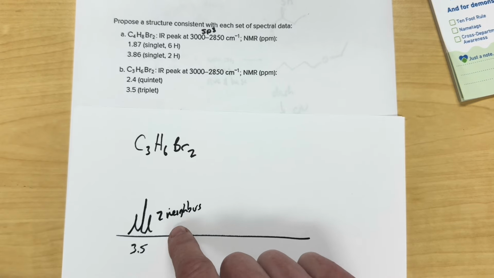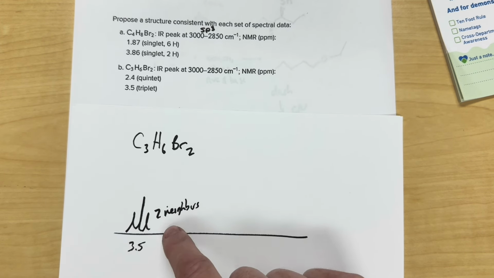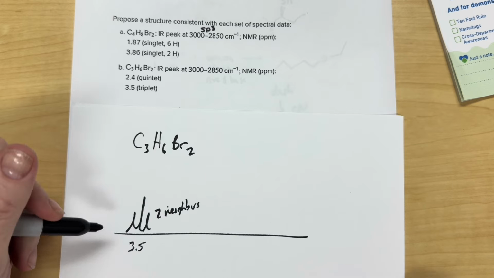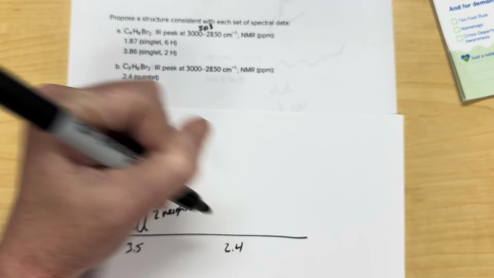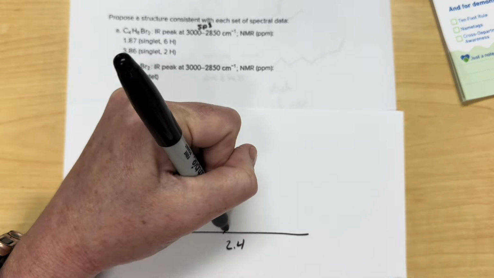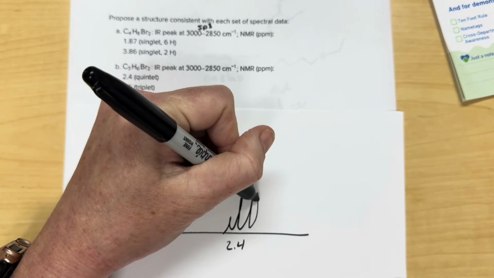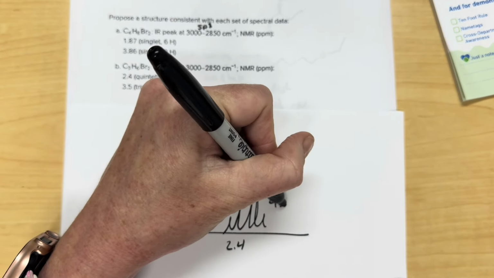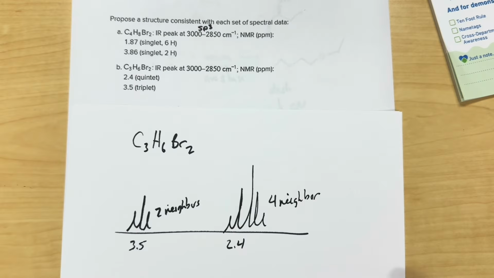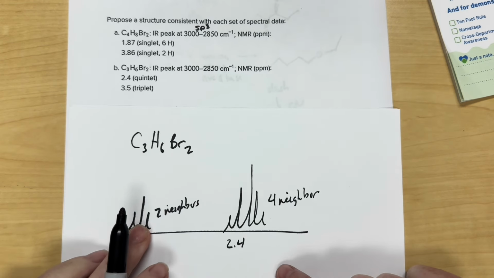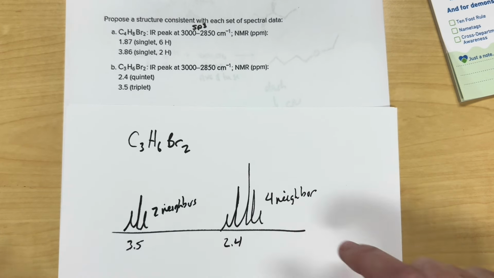Again, that's because of the n plus 1 rule. So if it gives you 3 signals, that means it had 2 neighbors. And here at 2.4, there's going to be a quintet. That means 1, 2, 3, 4, 5. What that means is 4 neighbors. So 2 neighbors and 4 neighbors, because 4 plus 1 equals 5.